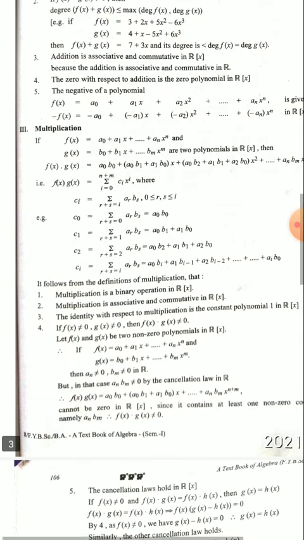So multiplication of two polynomials is again a polynomial. F of x into g of x is equal to the summation, i runs from 0 to n plus m, of ci x raised to the power i, where ci is given here. It follows from the definition of multiplication that multiplication is a binary operation in R of x. Binary operation means if we have two polynomials in R of x, then their multiplication also belongs to R of x. So multiplication is associative and commutative in R of x.